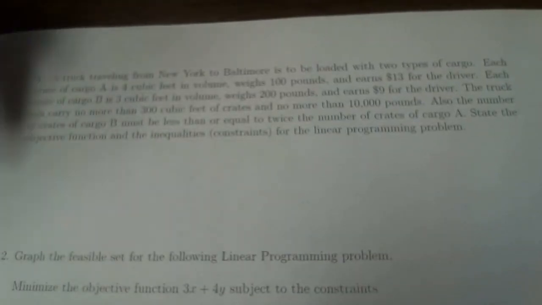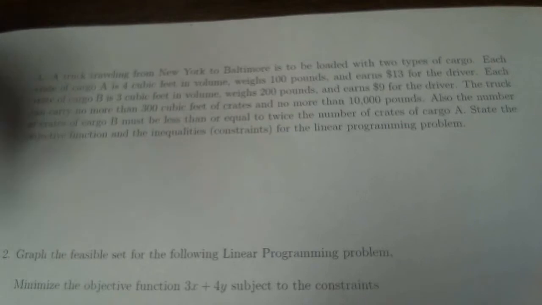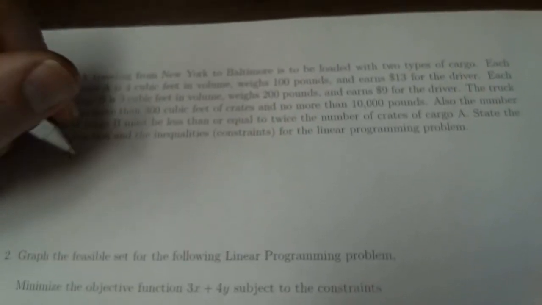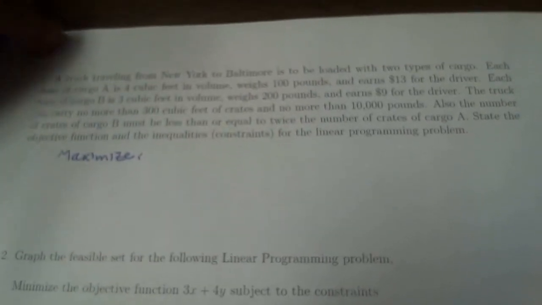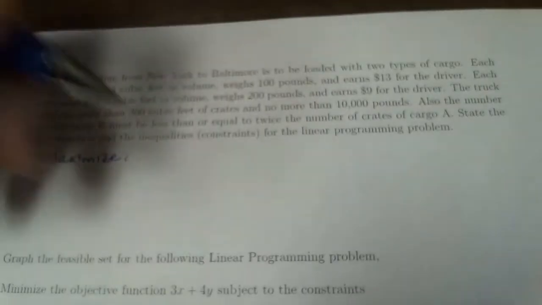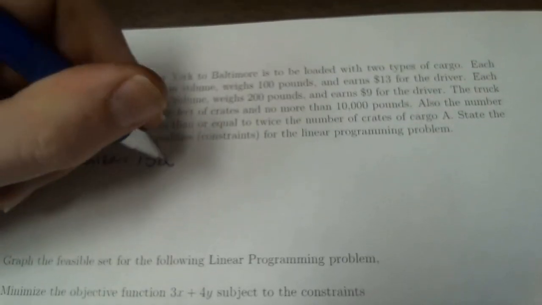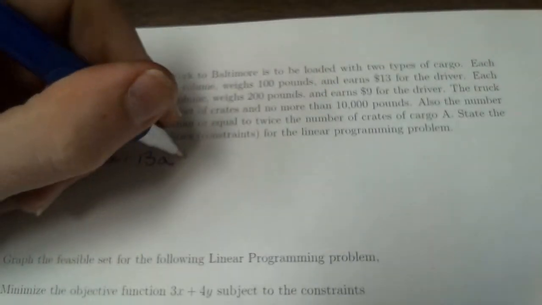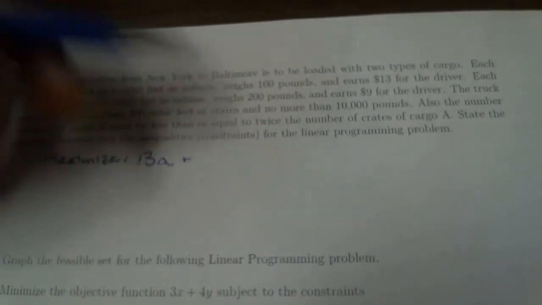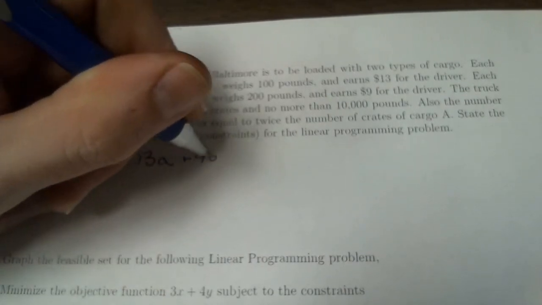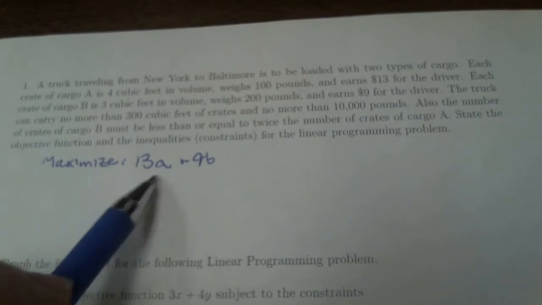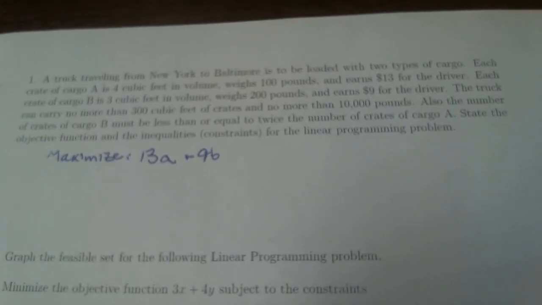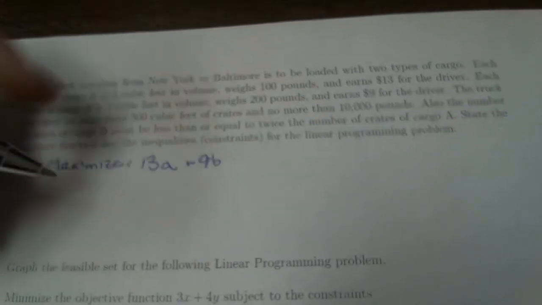All right, so starting off with the objective function. In this case, we want to maximize our earnings, which in this case we earn $13 for each crate of cargo A plus $9 for each crate of cargo B. So we have 13A plus 9B as our objective function, and we want to maximize that. All right, and then we have the constraints.